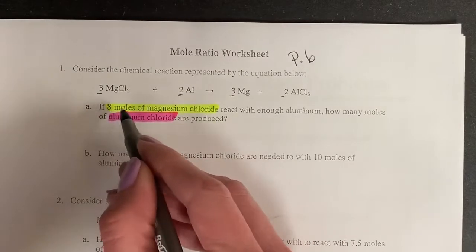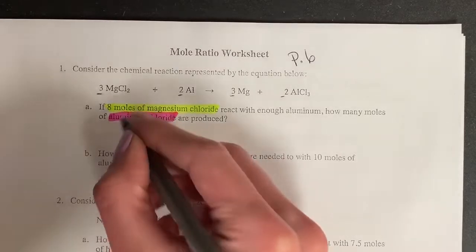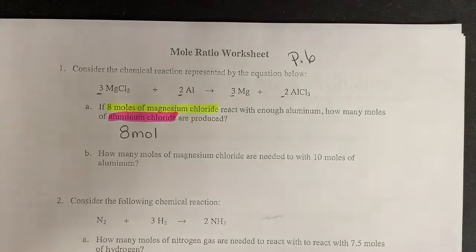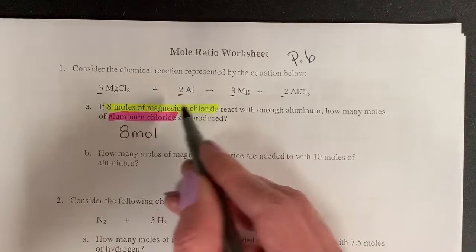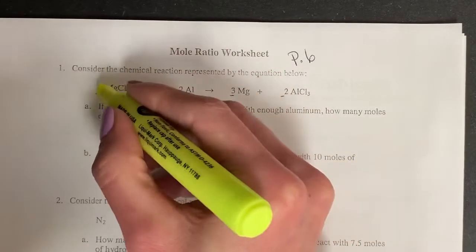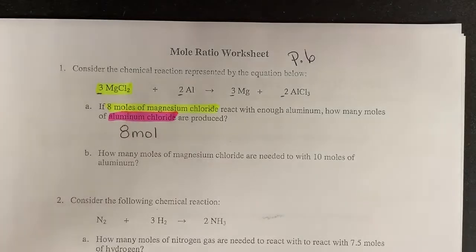Now, just like last class, I'm going to set up my problems the exact same way. So I'm always going to start with my number given. So I've got 8 moles. Now it's really important that because I'm changing from one element or compound to another, I'm keeping track of what it's 8 moles of. So I was told it's magnesium chloride. This is my magnesium chloride.